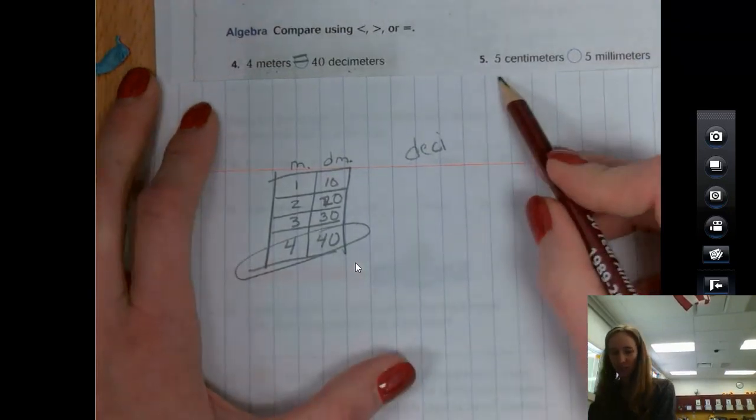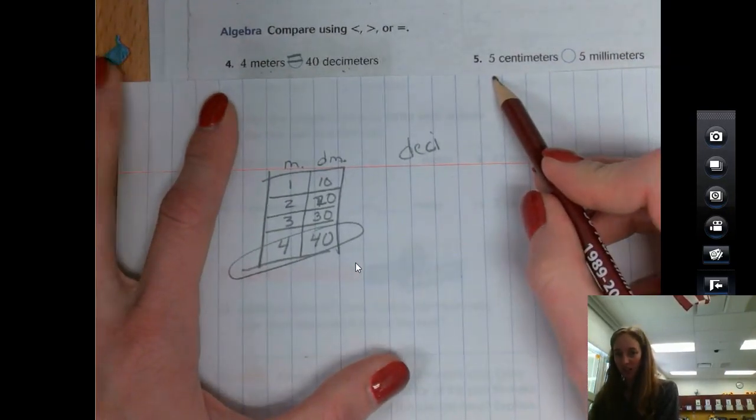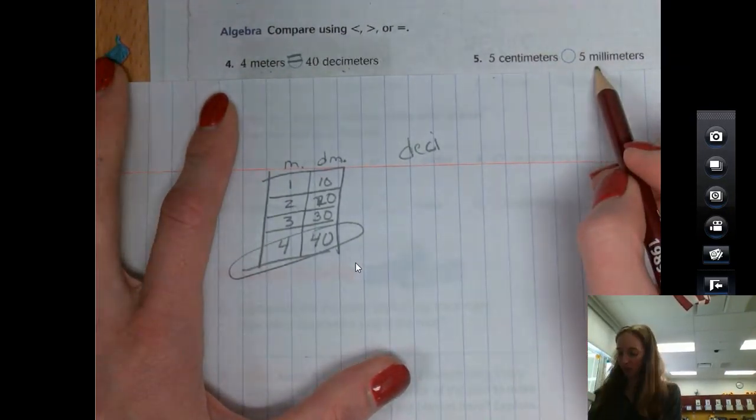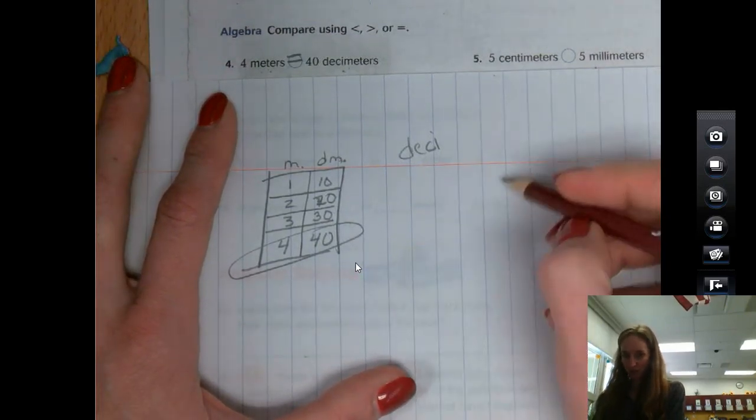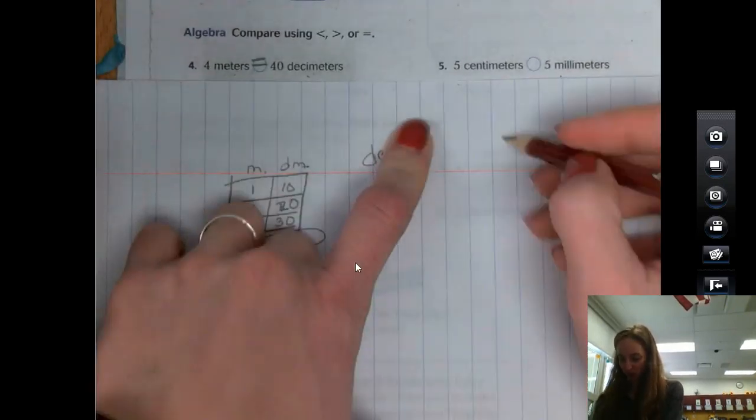Okay, the next one is 5 centimeters and 5 millimeters. So here I'm going to do centimeters and millimeters right here.